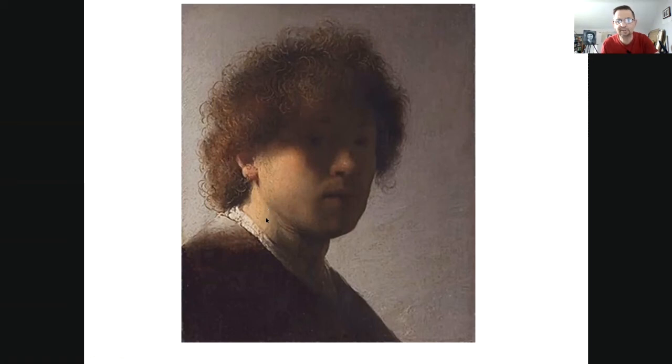A bit like having a spotlight on your face or on something, and that's exactly what chiaroscuro was about, the drama of theatrical lighting. So you can see that even where you can see his eyes, the darkness in his eyes is very similar to the darkness in the skin and the darkness in the hair. So there's not a lot of variation here.